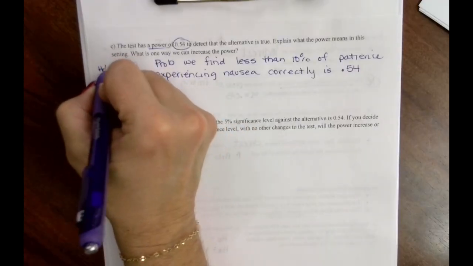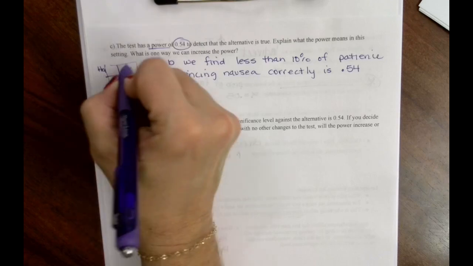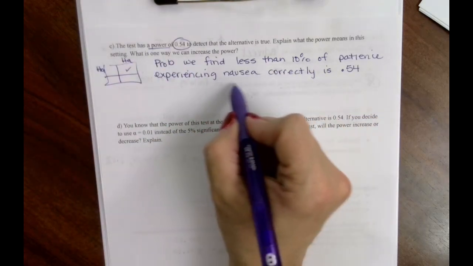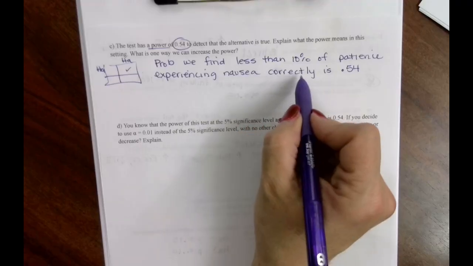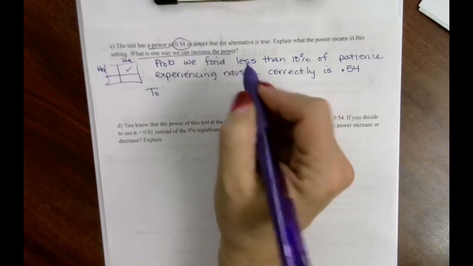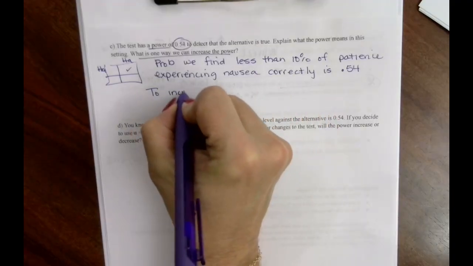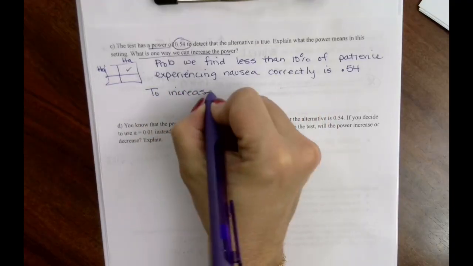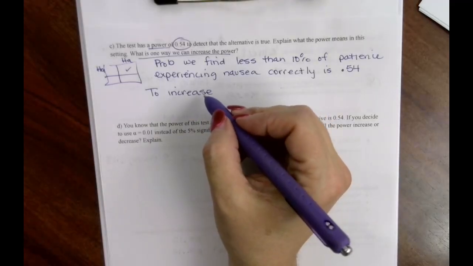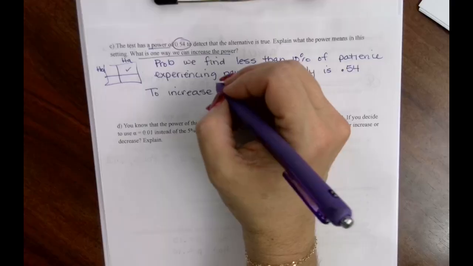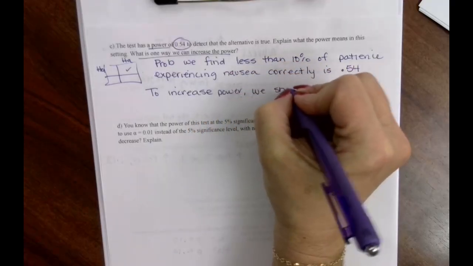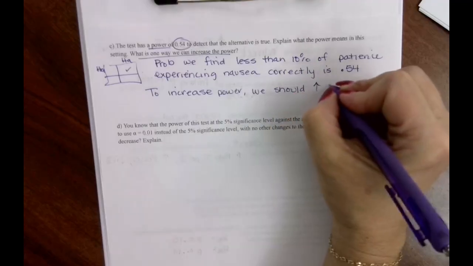So we've rejected, and we should have rejected. So the probability we find less than 10% of patients experiencing nausea correctly is 0.54. Okay, so in this case, it says, what is one way to increase the power? So to increase the power, remember our inverse and our direct and our indirect relationships here. So to increase power, we should increase the significance level.